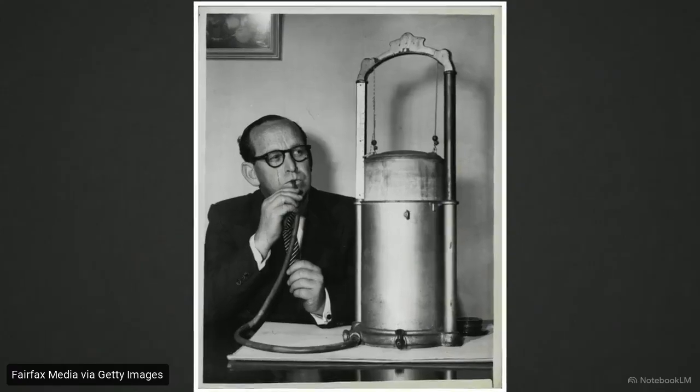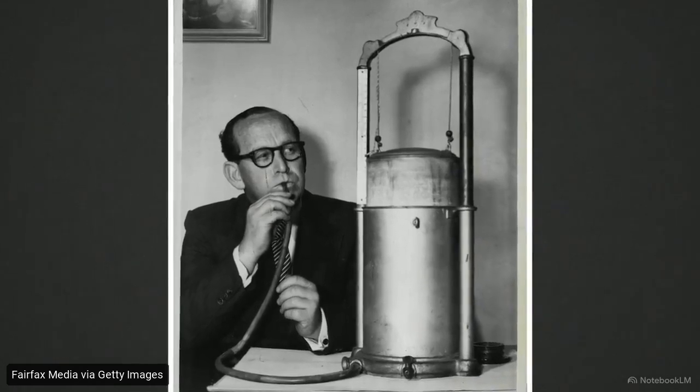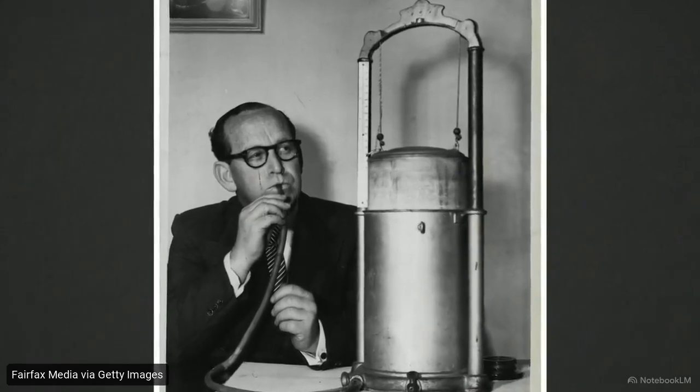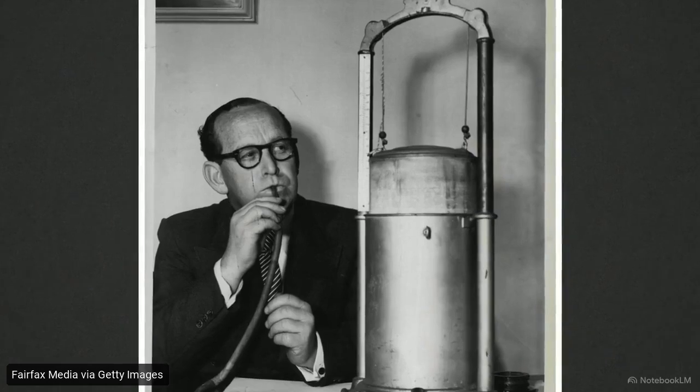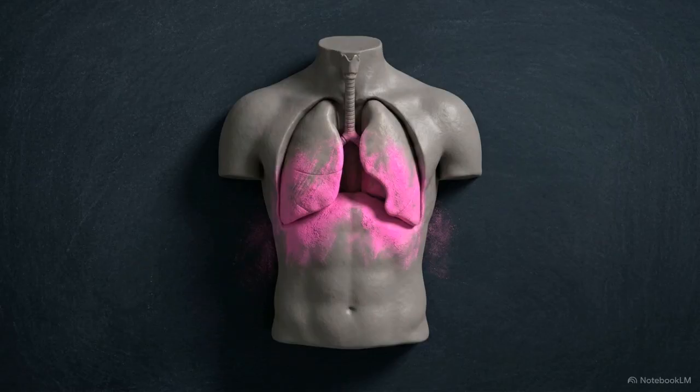We cannot measure FRC using basic displacement spirometry. A traditional water spirometer only measures the volume of air that a patient actively breathes into the physical tubing. The reason for this blind spot lies in the anatomy of FRC itself.